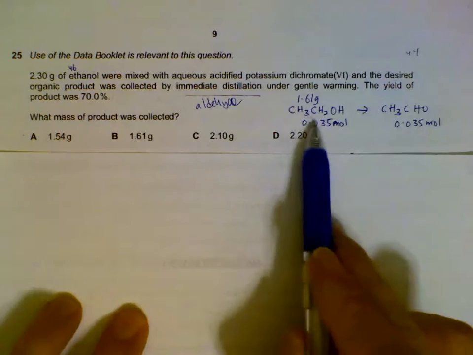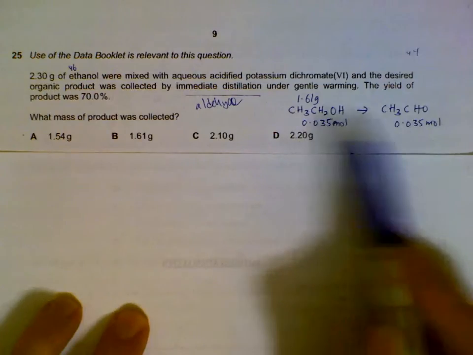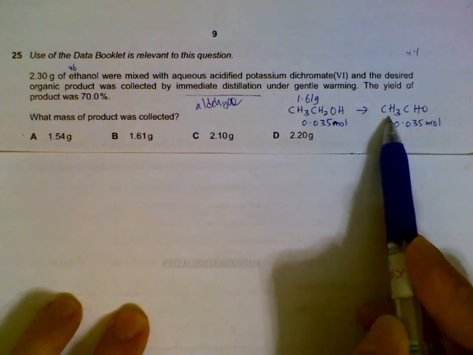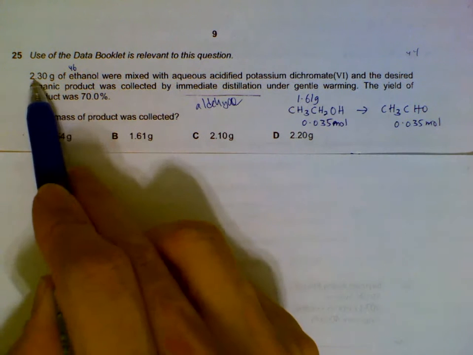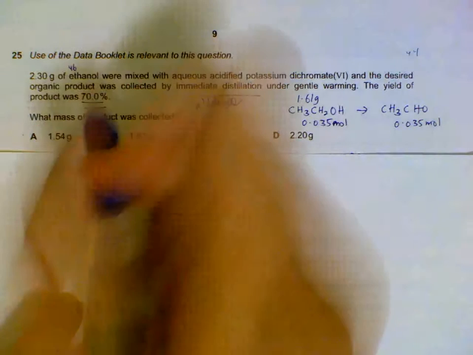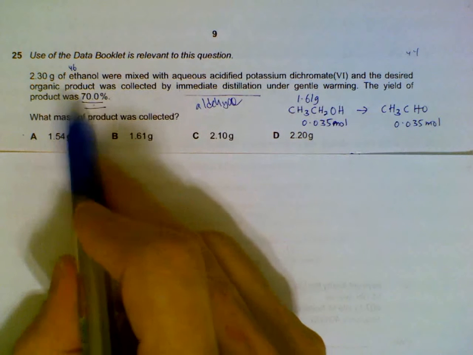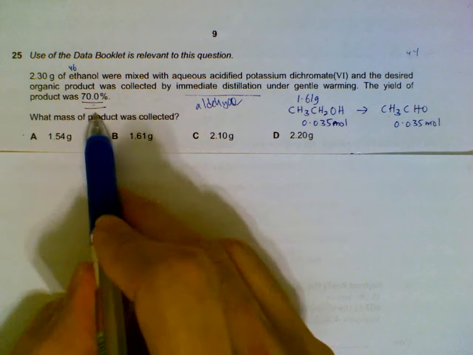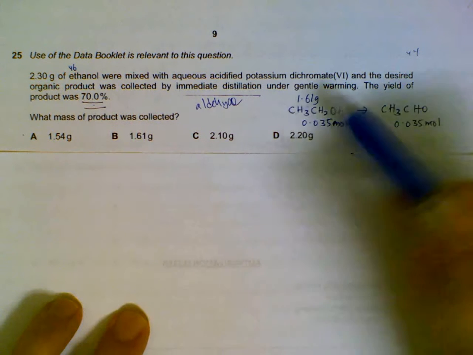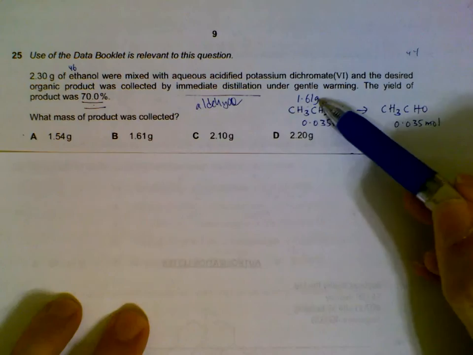I'll do a simple equation. This is our alcohol. This is our aldehyde that we desire to have. So we start from 2.3 grams. We know that only 70%, we can see it as 70% is successfully converted. So 2.3 multiplied by 70%, 1.61 of alcohol was converted.